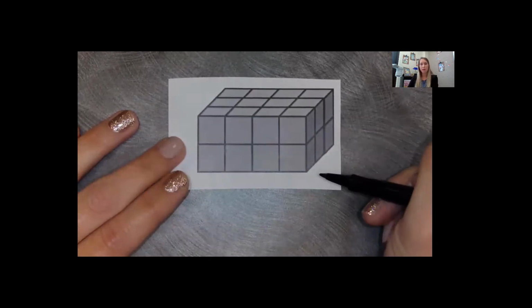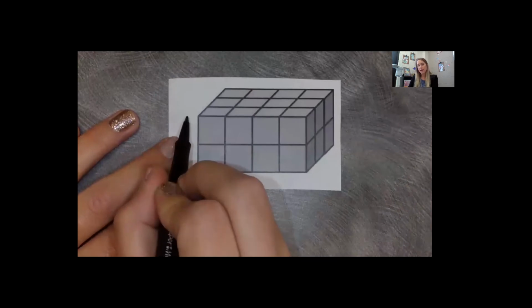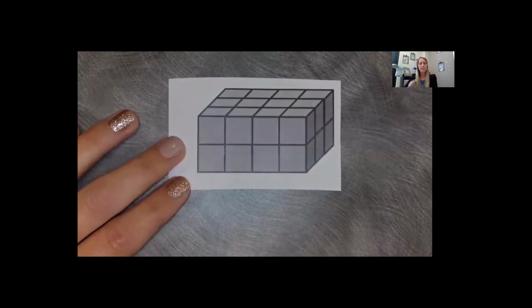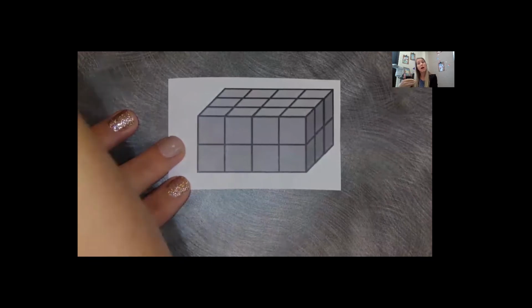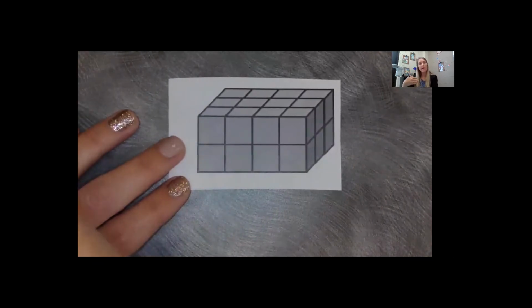I can't see the bottom, I can't see the back side, and I can't see this side over here. Even though I can't see them, I can visualize and know that a rectangular prism is made of equal rows. And so I know these unit cubes are stacked on top of each other without any gaps. So can you tell me how many unit cubes I would need to recreate this prism?